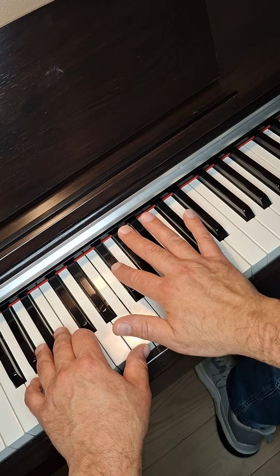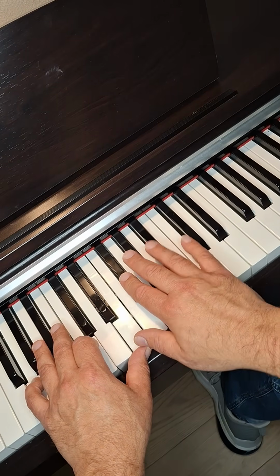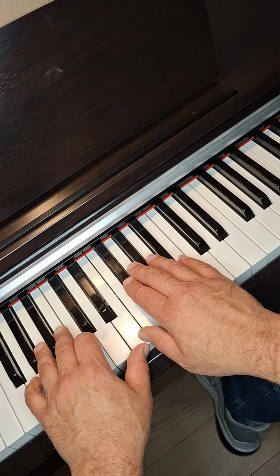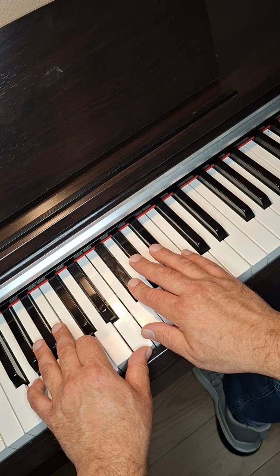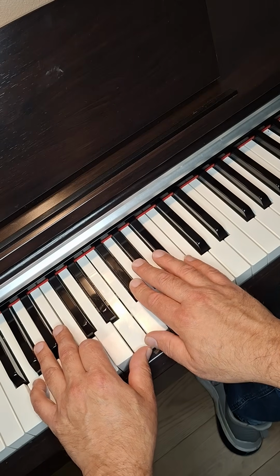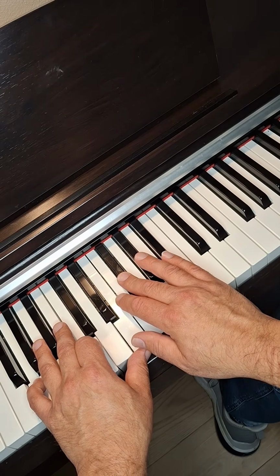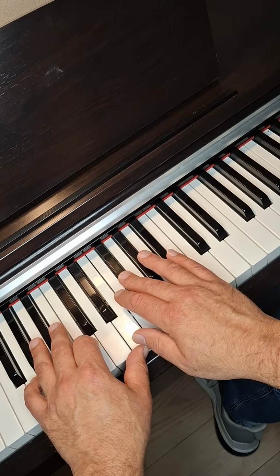So move one note up, a half step up, and now I've got this. This is what is called a major sharp 4 sound. So it's a major triad with a sharp 4 added. We might have talked about this before.